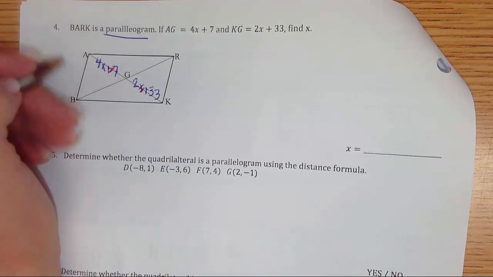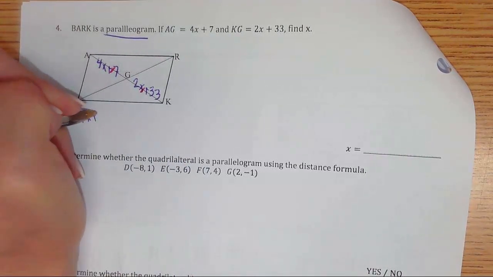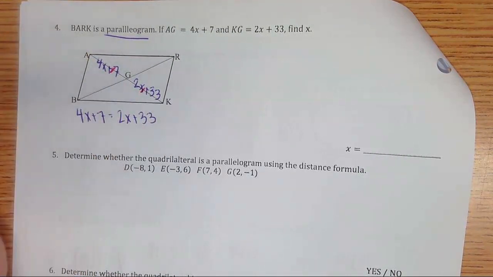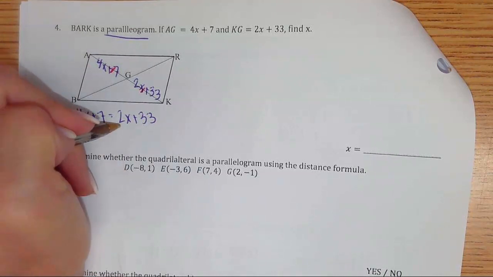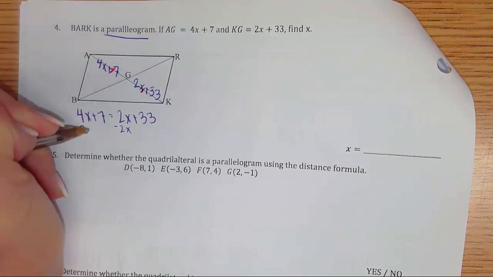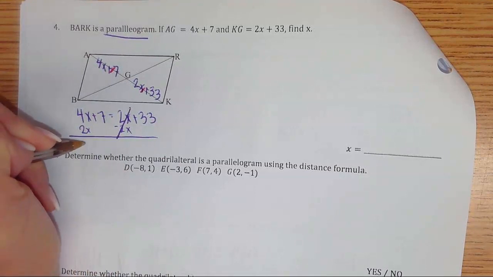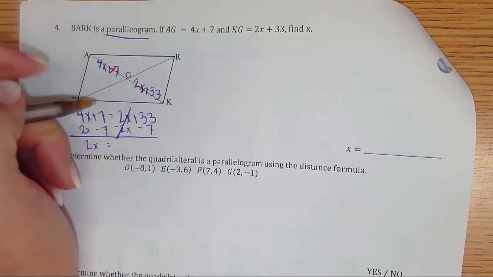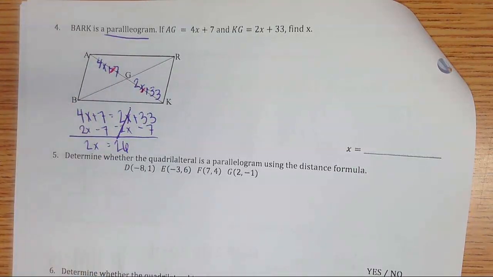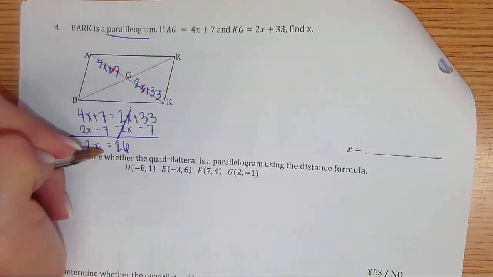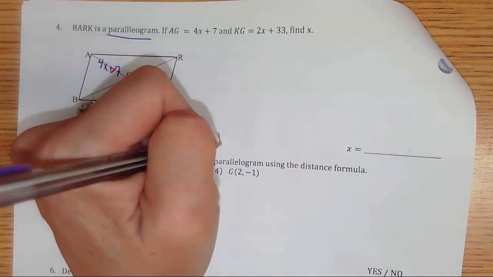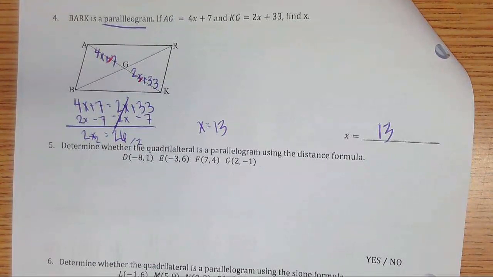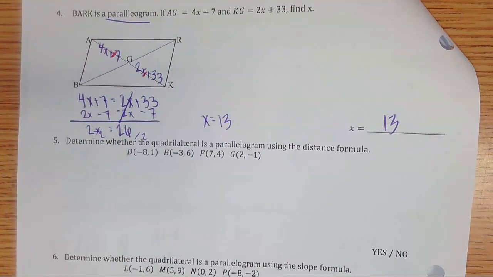So I'm going to set them equal to each other. 4x plus 7 equals 2x plus 33. Right? I'm going to subtract 2x from both sides. I'm going to end up with 2x equals 26. And then I'll divide by 2 and divide by 2 and get x equals 13. Not too bad, right? But it would be really hard if you didn't know the properties of a parallelogram.